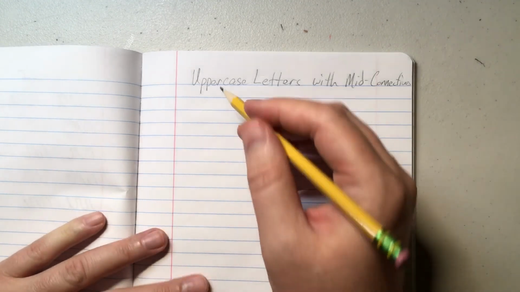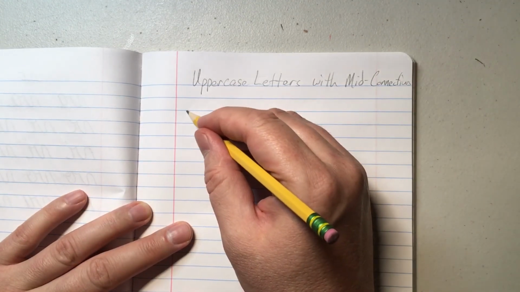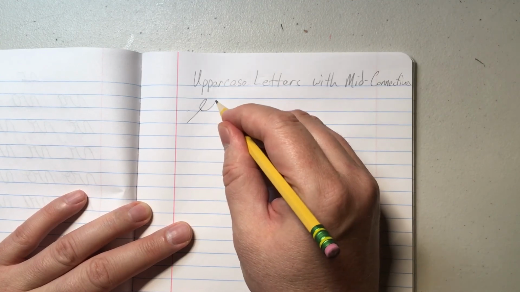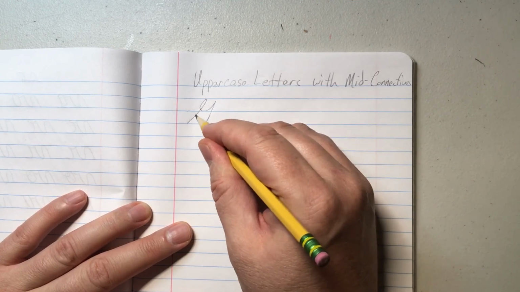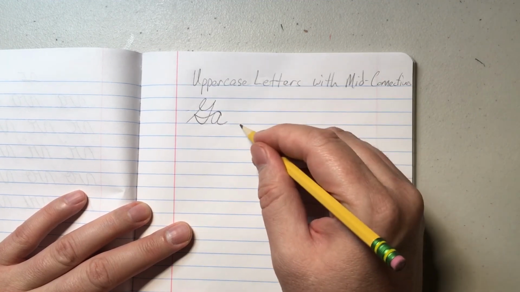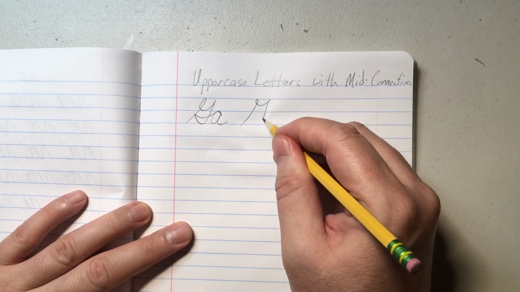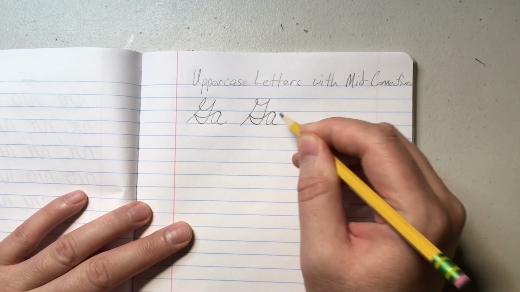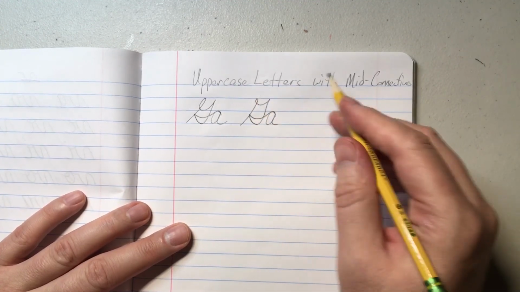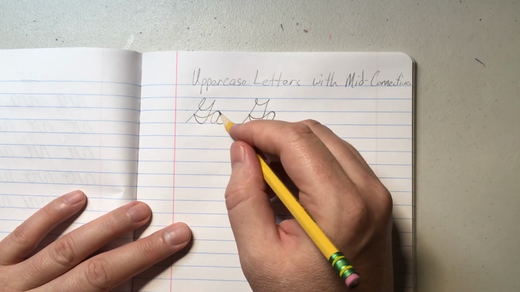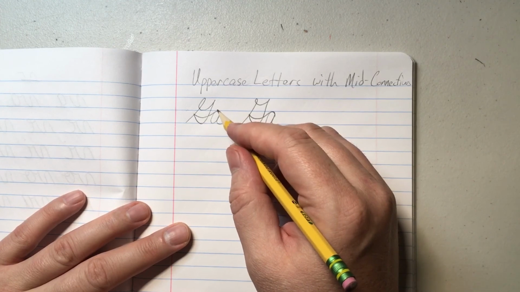Okay, so let's start with the G. So G is like this, right? Comes up like that. And we're going to go into GA. It's okay if you keep it like that. Between the plane and the skyline. You don't have to dip it all the way down, but it's okay if you do.